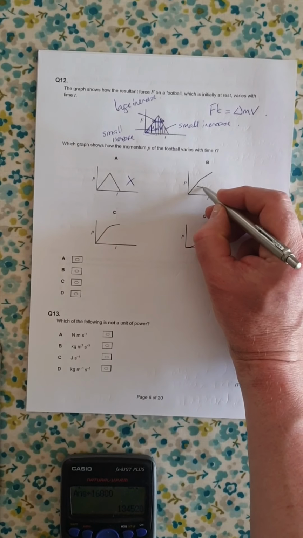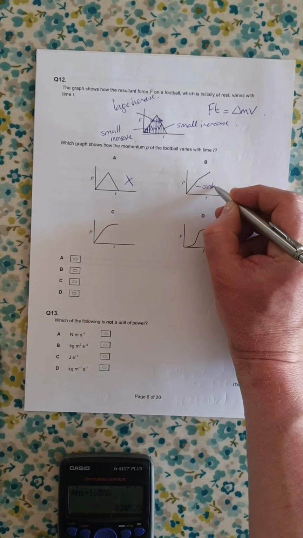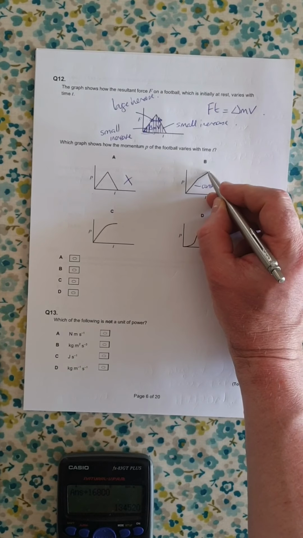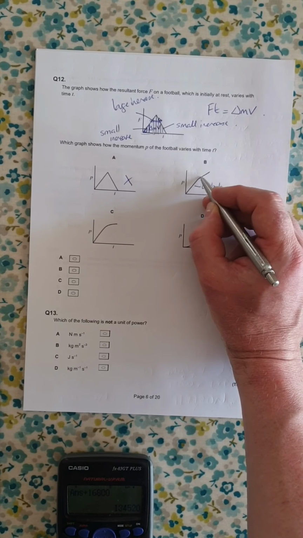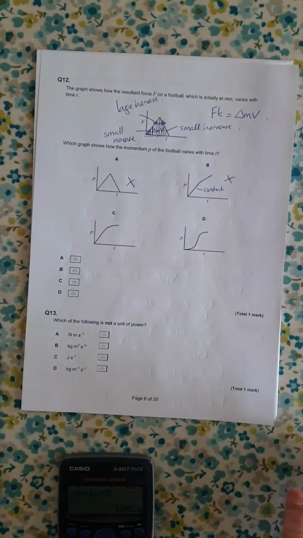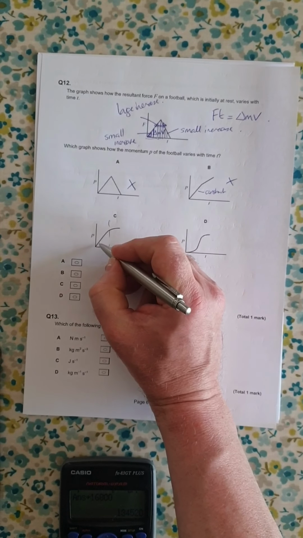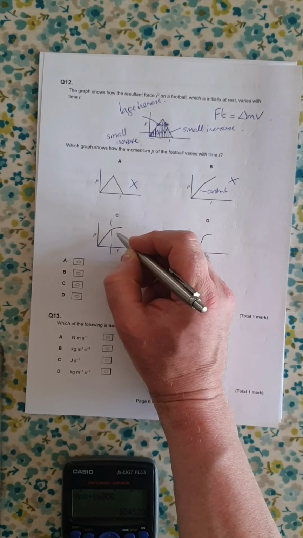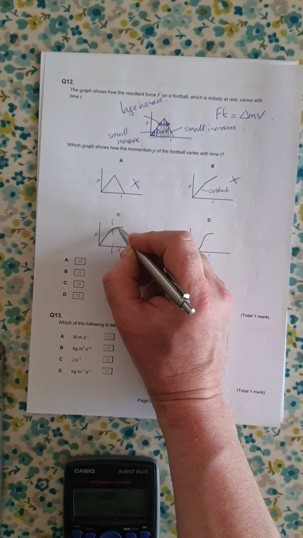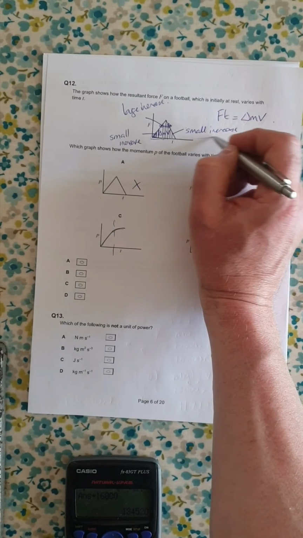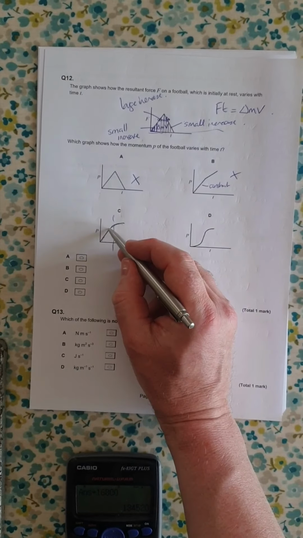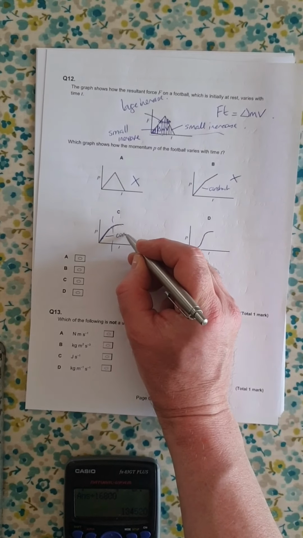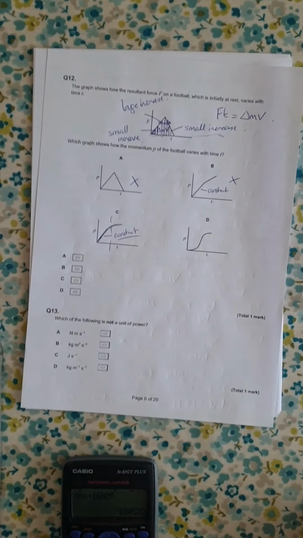Here we see constant increase at the start. Yes, becoming smaller, but just then staying constant again. So it's not this one. Here again, we see a constant increase in the momentum. We then see the increase becoming smaller. So that matches this second part, but this doesn't work because this is showing a constant increase. So that's wrong.